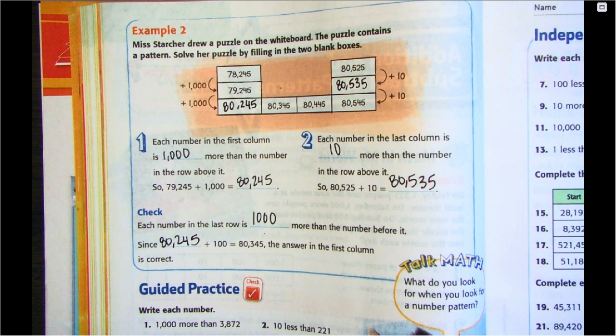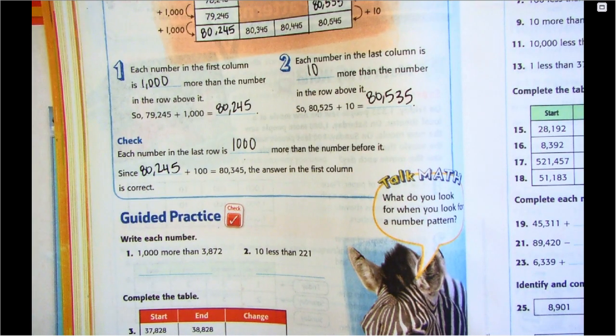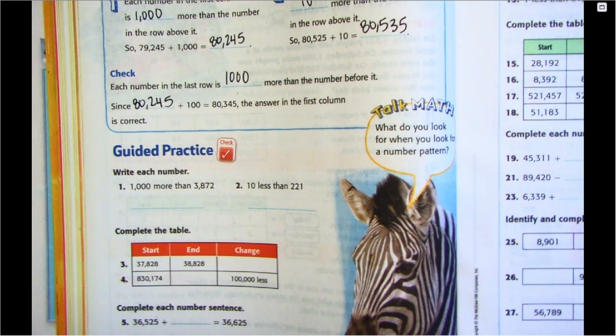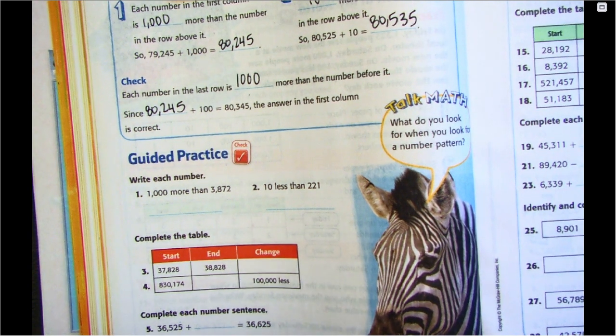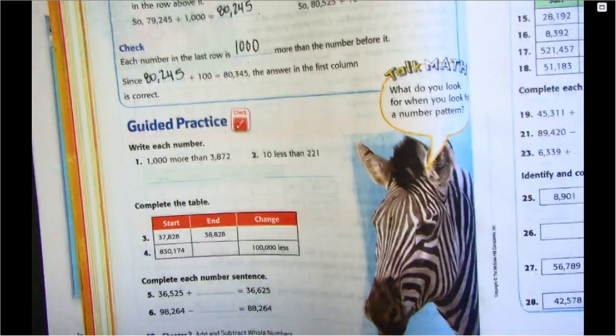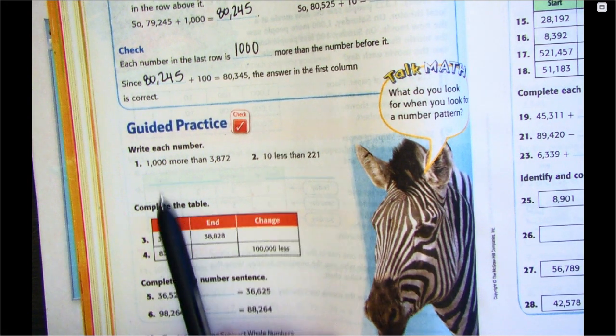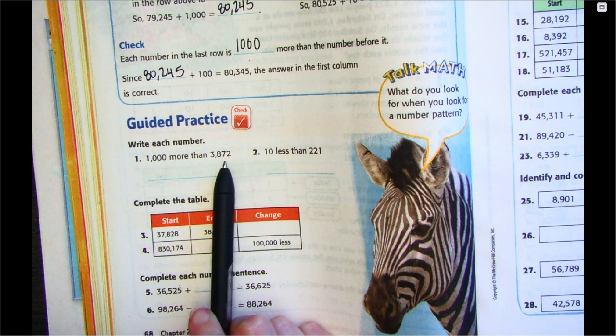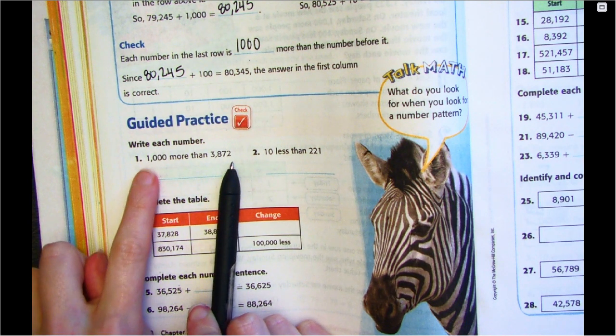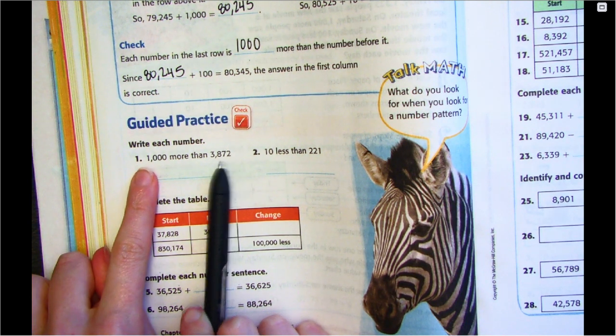So on your work today, it's going to look a little bit more similar to these problems down here. So a good strategy to do this would be to just focus on the digit that it's telling you to change. So right here, we've got 1,000 more than 3,872. We are going to add 1,000 more to this number.